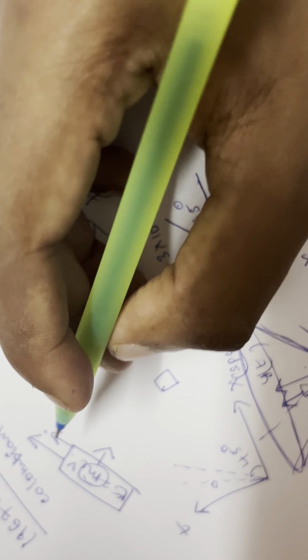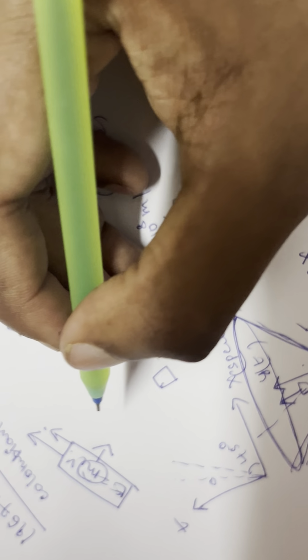If we consider particles which are near the speed of light, then we have to consider the momentum too. So this equation will be written as E square is equal to m square c power 4 plus p square c square, where p is the momentum of the particle.